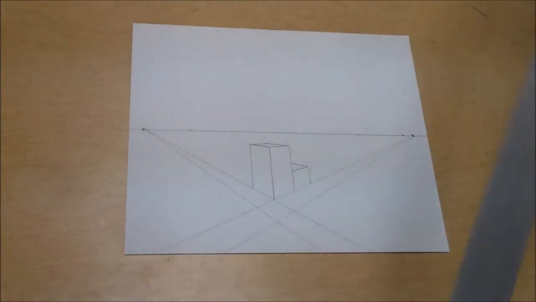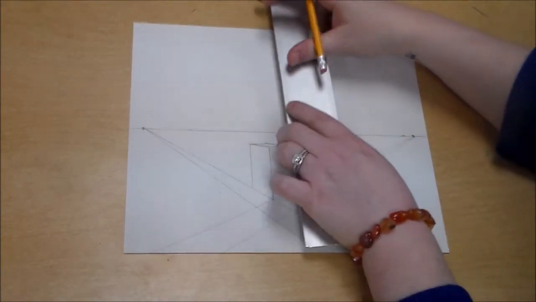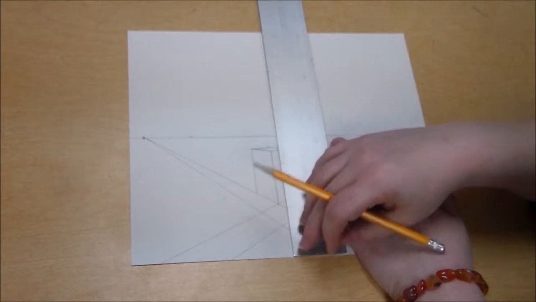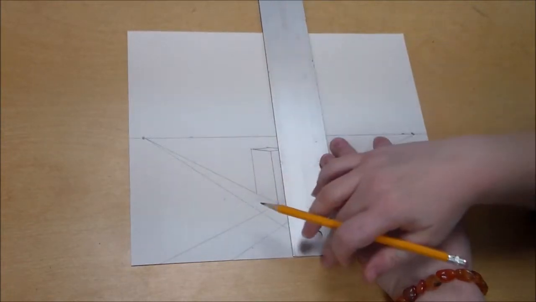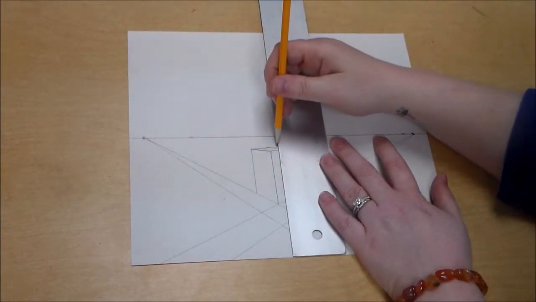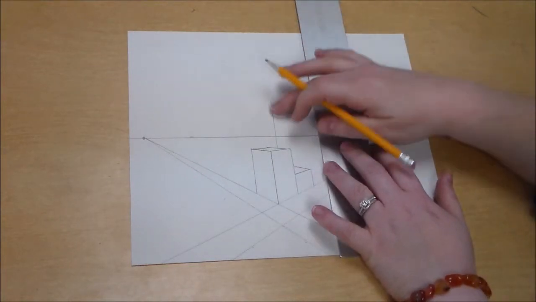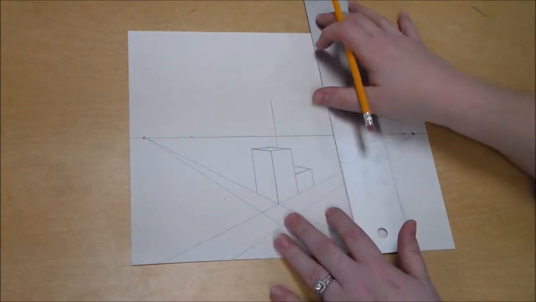So let's try a tall building. I'm going to do a tall building that is behind these. I'm making sure my line is vertical by lining it up with the bottom of the page. And then I'm going to draw a line that goes up above the horizon line.